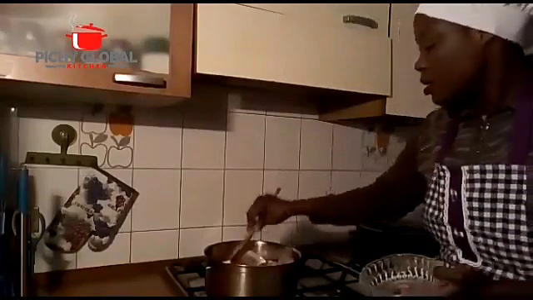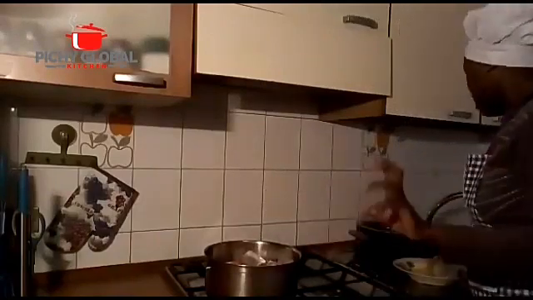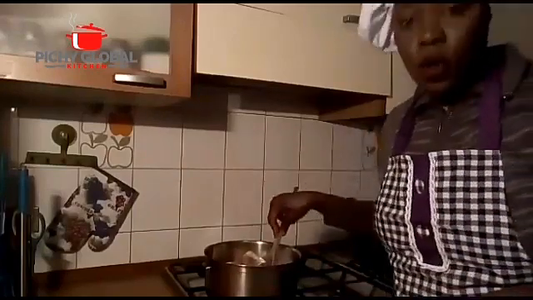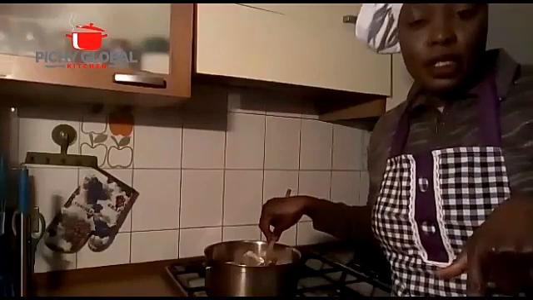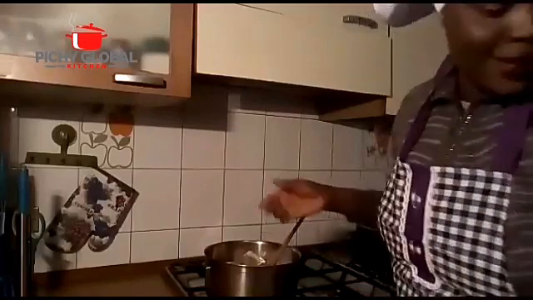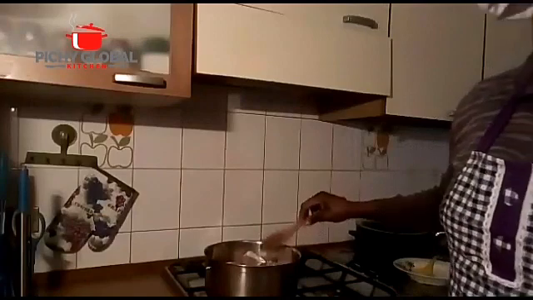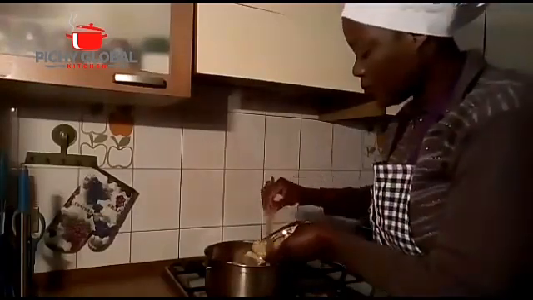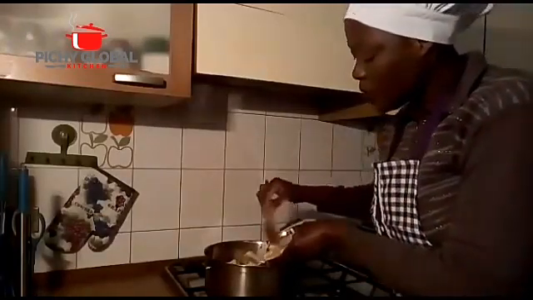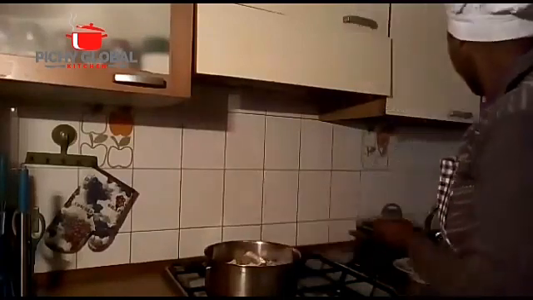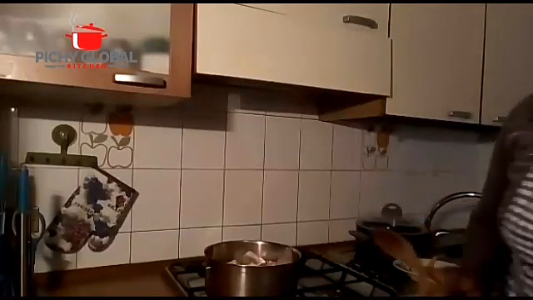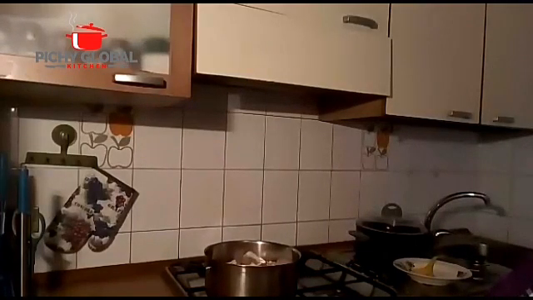Like I said, the ingredients for this recipe, you will see them on the screen and also in my description box. So there it is. Then I'll put in my ginger and garlic paste. Okay, my rosemary, onion.